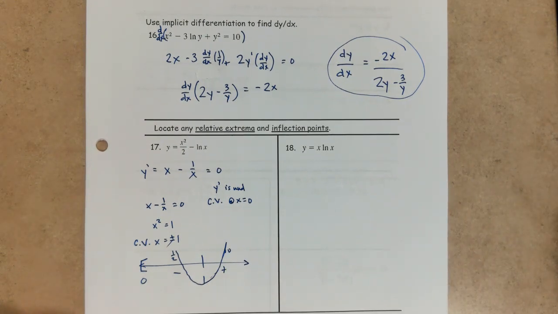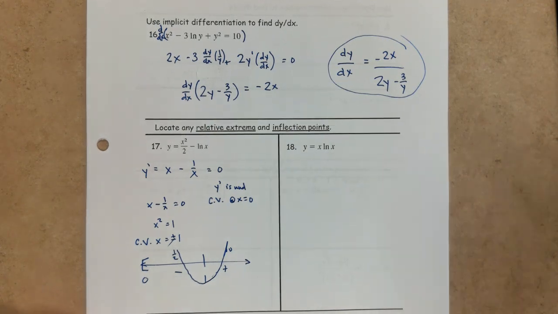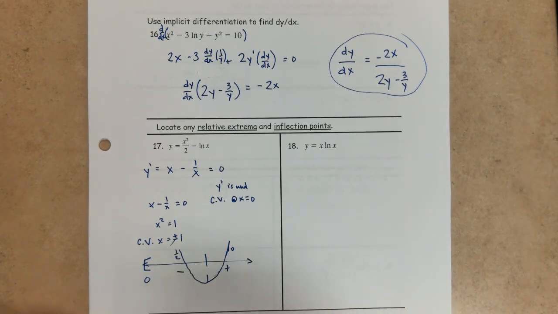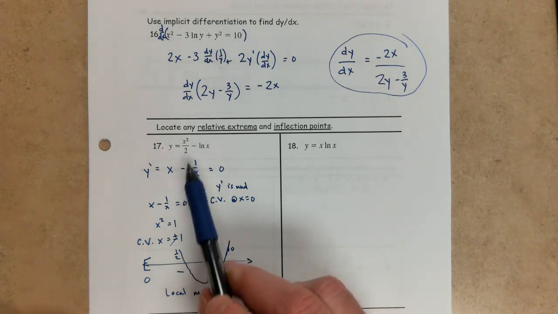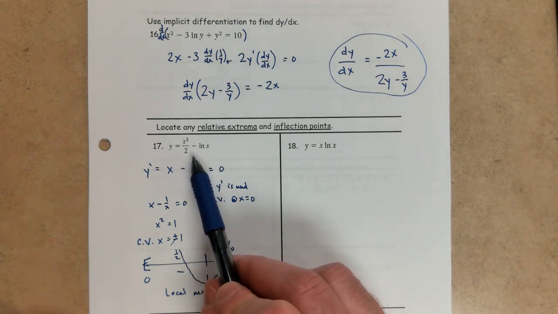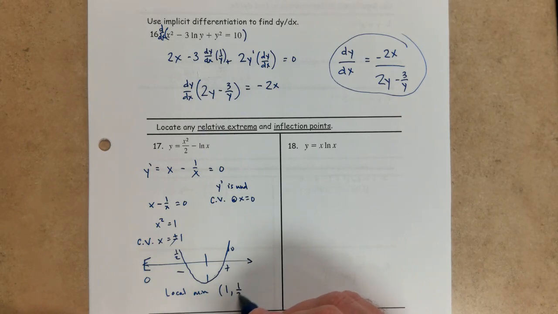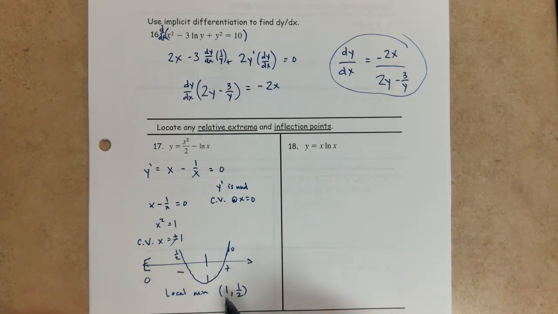at 1. Okay, so it occurs at 1, but the value is not 1. So we say that we have a local min of 1/2, and then we just plug in 1. Natural log of 1 is 0, so this is going to be 1 and 1/2. It occurs at 1, and the local min is 1/2.